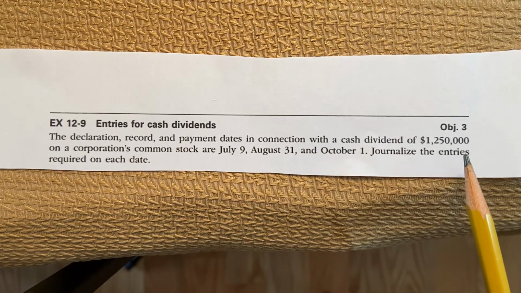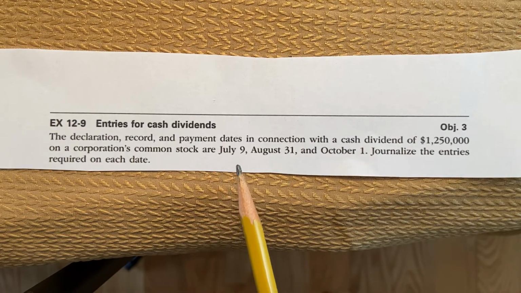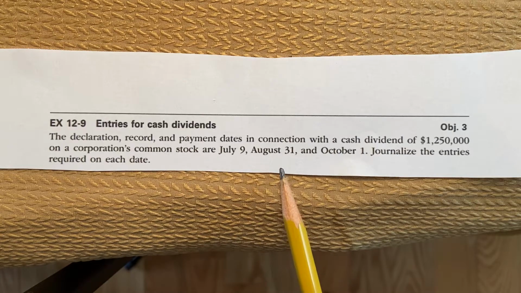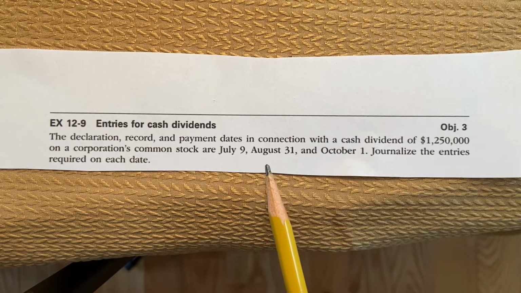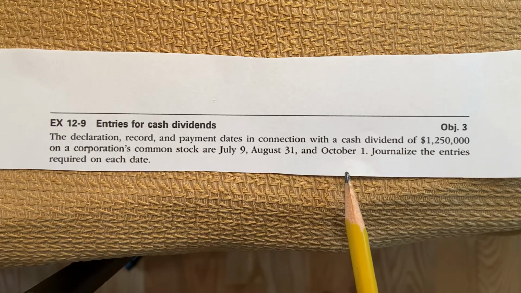So in this problem, they're given $1,250,000 in dividends. They declare it on July 9th. Whoever has the stock on August 31st at the end of that day will get the dividend. If they sell before then, they're not going to get it. So you've got to have it on that day. You can sell it the next day, but you'll still get it, but you have to own it on that day. And then October 1st is when you're going to get the cash, so they want us to do the journal entries for that.